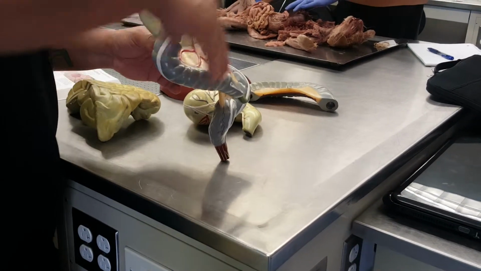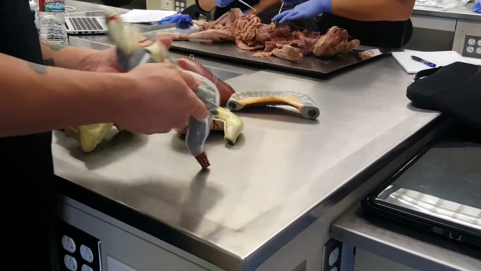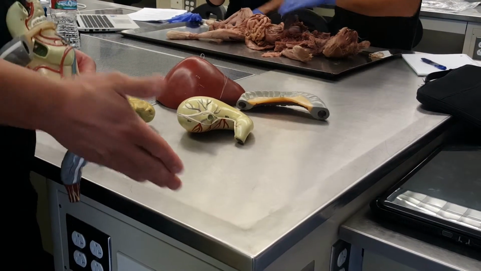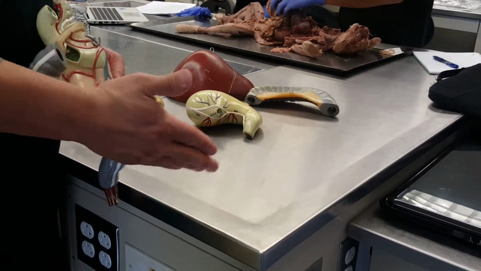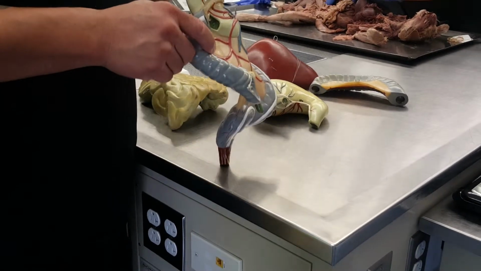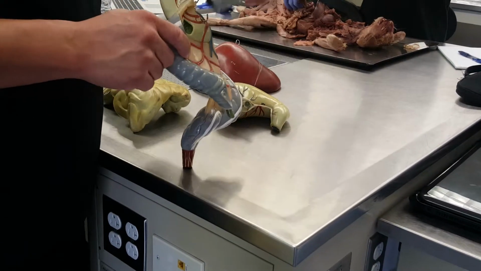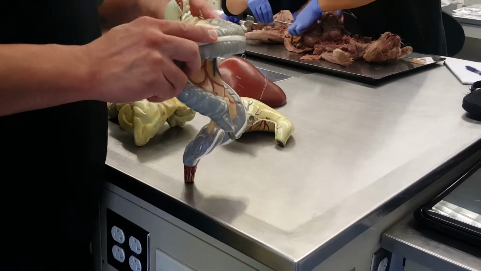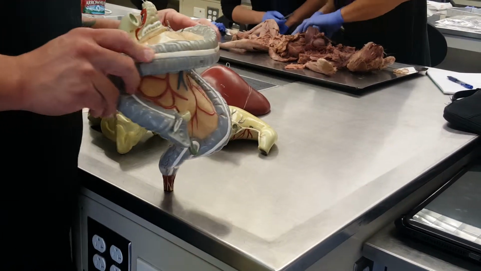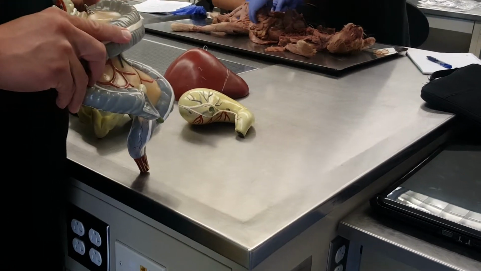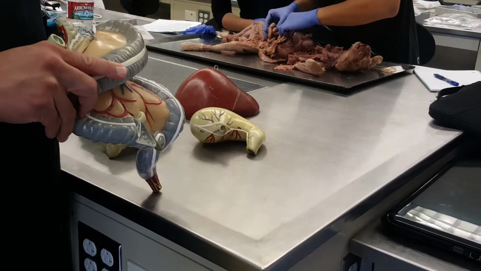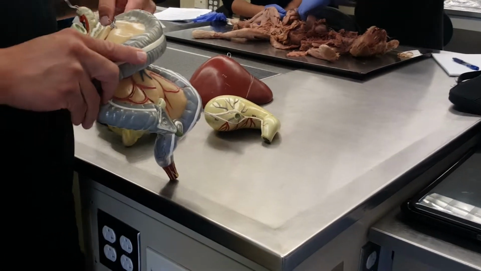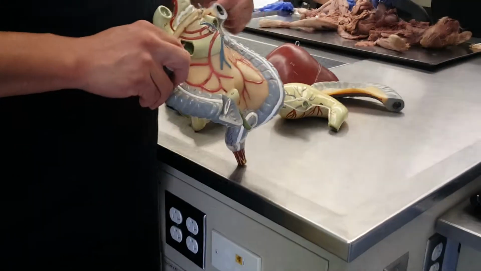Now we're going to start on the right side. So the ascending colon comes up on the right side of the body, and then what it's going to do is it's going to turn, and that's going to give you the transverse colon. So there's the transverse colon coming across like this. And then after it comes all the way across, then it turns again, and now it goes down on the left side. So what's this? Descending colon.